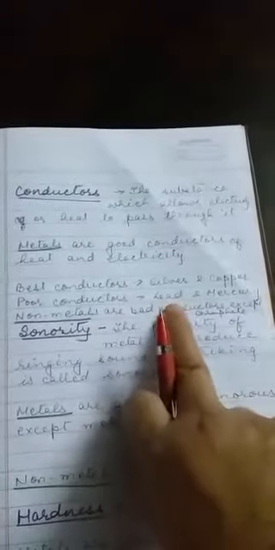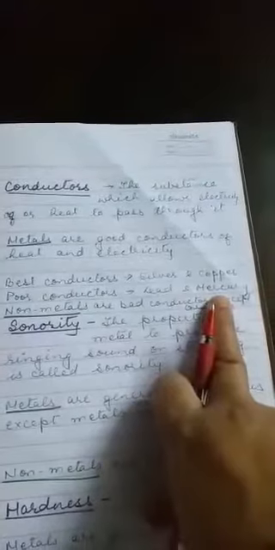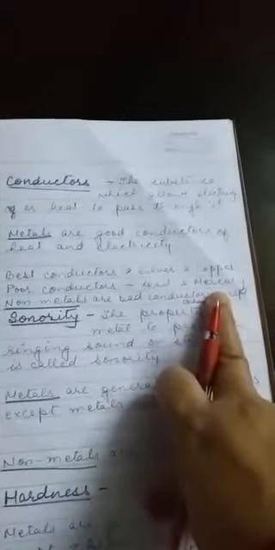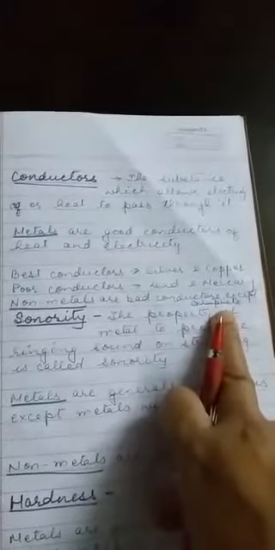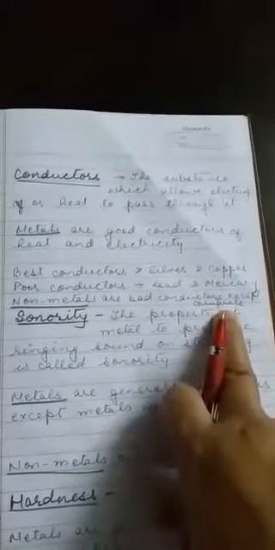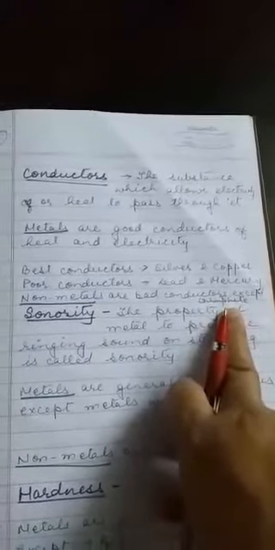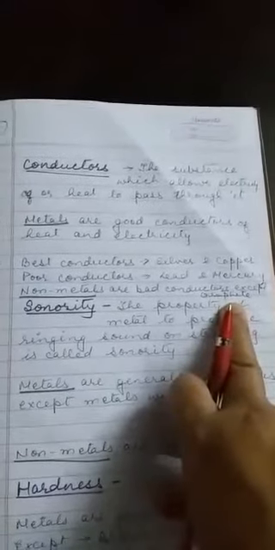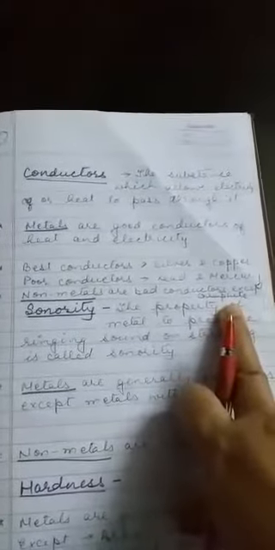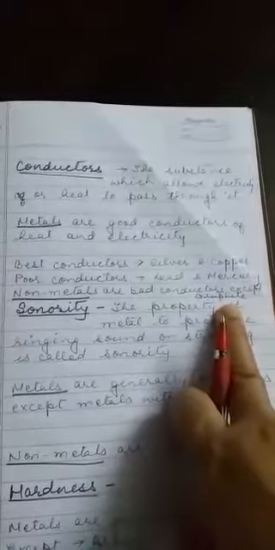Lead and mercury are poor conductors of heat as well as electricity. As we know, non-metals are bad conductors, and one exception is graphite. The graphite in a pencil is a good conductor.